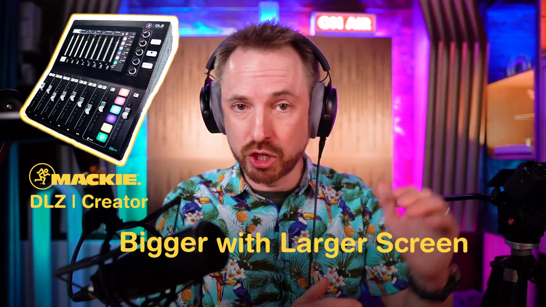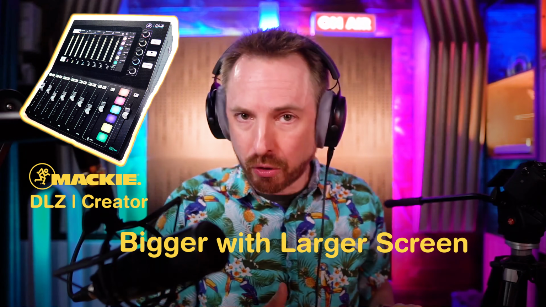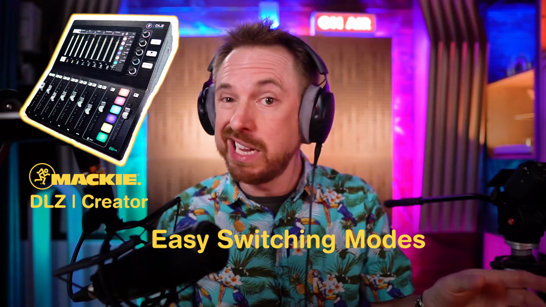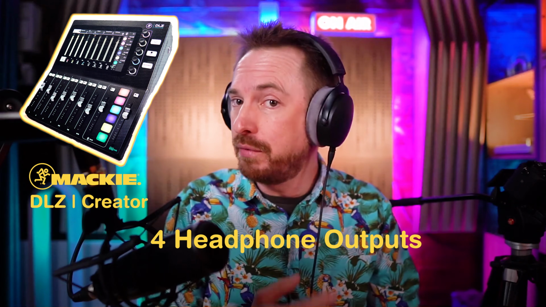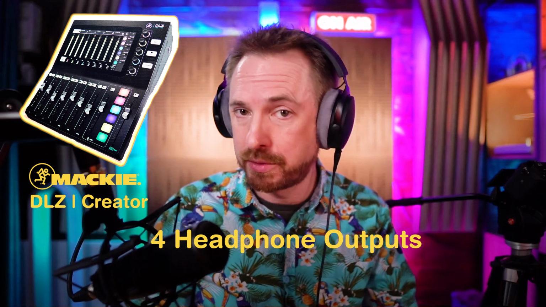It's also a bigger piece of equipment with a larger screen, so it kind of looks bulky here in my studio in a good way, in a pro way. I also think the ease of switching between modes from easy to pro and the 4 individual headphone outputs, absolutely fantastic.